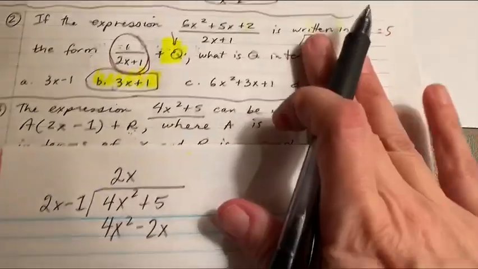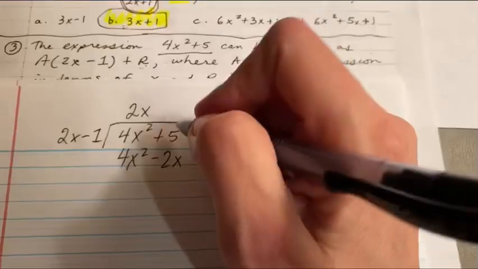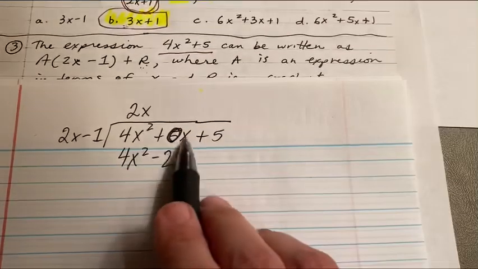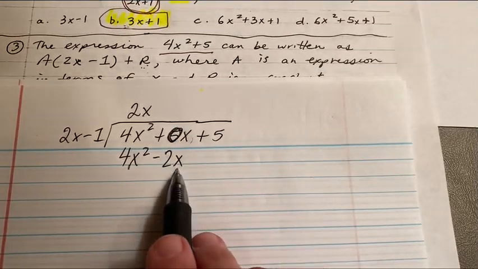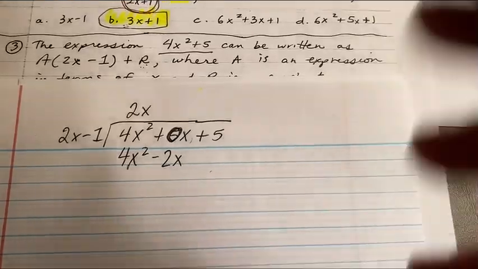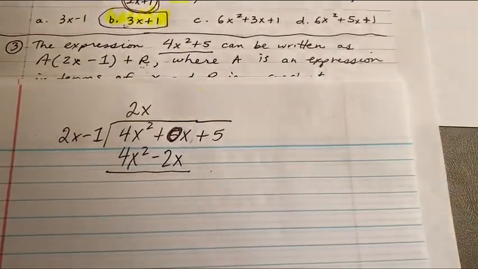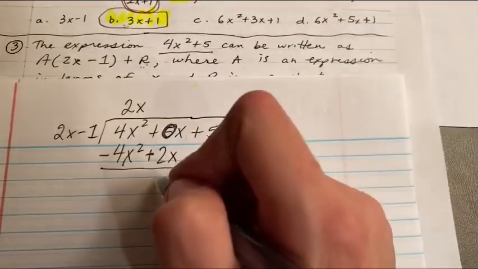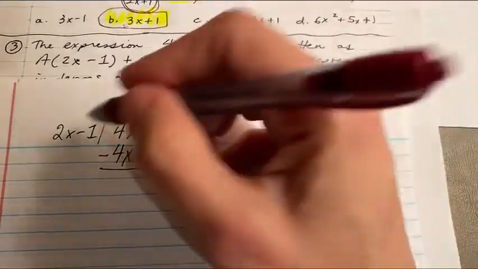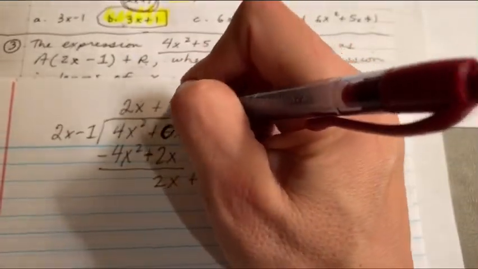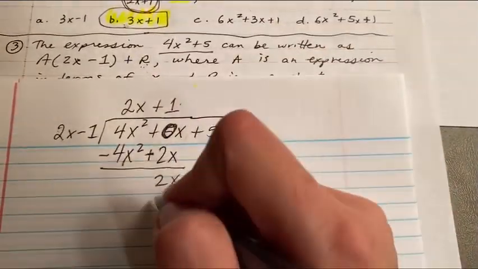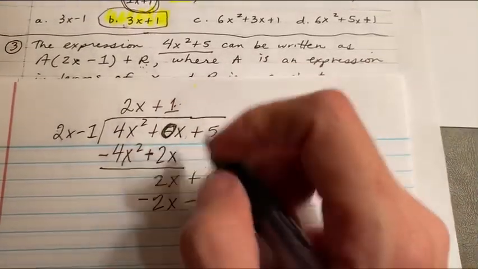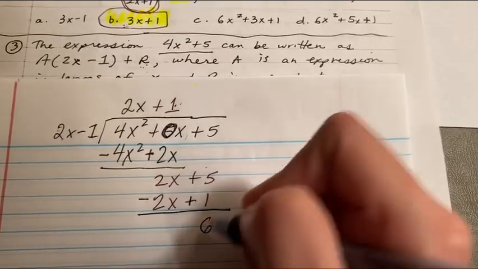So I'm going to give you another tip. If this is going to work, I'm going to have to write 0x plus 5, right? I didn't have any terms with an x, but this will allow me to cancel here appropriately. Okay, so we must distribute a negative through, and we get 2x plus 5. Now this worked out nicely. I just need one more 1. 1 times 2x is 2x. 1 times a negative 1, negative 1. And I distribute a negative through. I get 6.